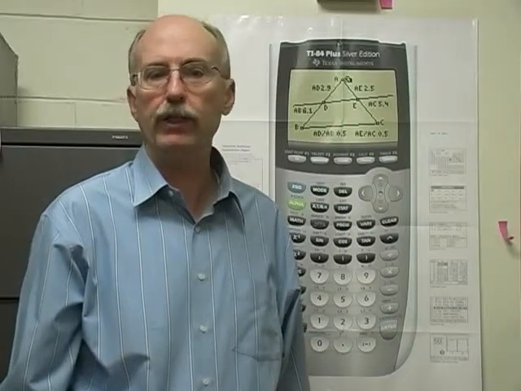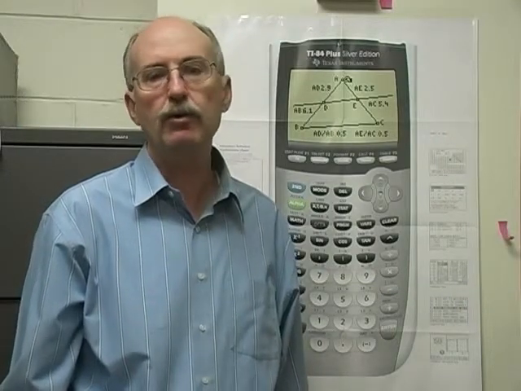In the first module, we covered the layout of the calculator keyboard and the home screen. We looked at editing calculations and the order of operations, or PEMDAS. In the second module, we covered basic mathematics functions such as powers and roots, absolute value, the greatest integer function, and we also looked at the calculator mode.